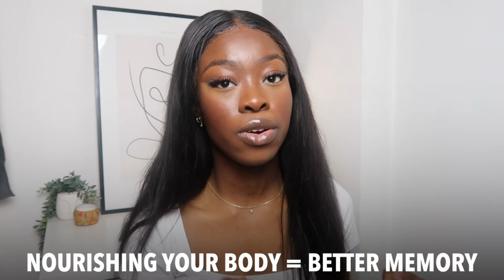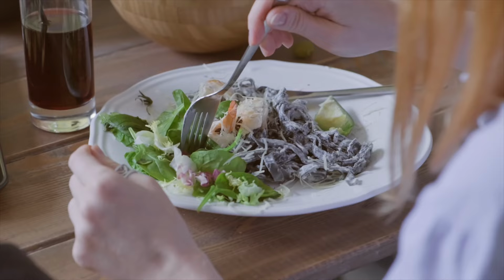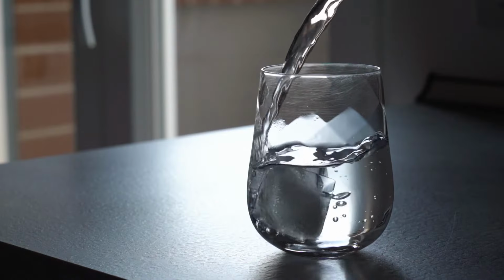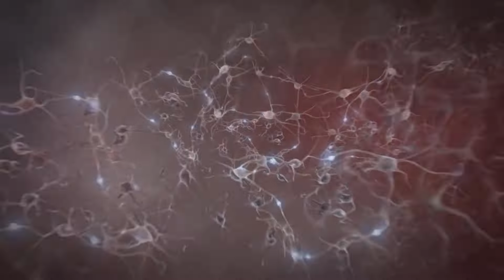Now finally, let's talk about nourishing your body and how this nourishes your mind. So as you guys know, your brain needs food to work effectively and efficiently. If you don't eat properly, if you don't nourish your body, if you don't drink water, your body is not going to like this, and your brain is not going to like this either. Your brain uses 320 calories alone just to think. Like, just think about it. Your brain is amazing and it needs all of the energy that it can get.